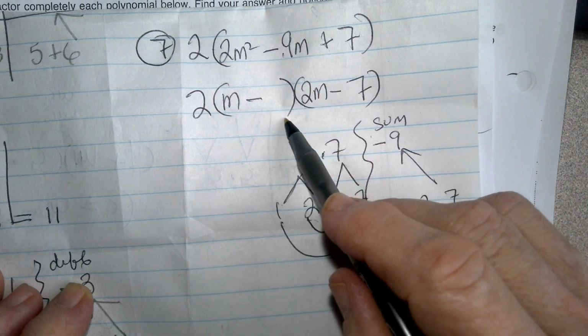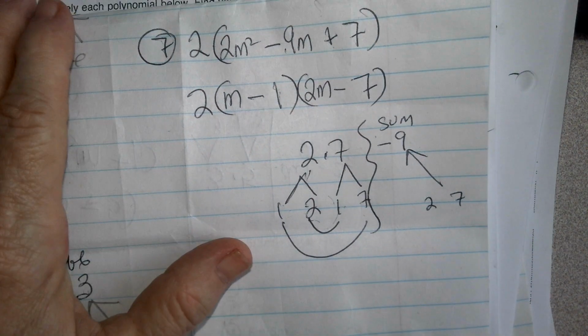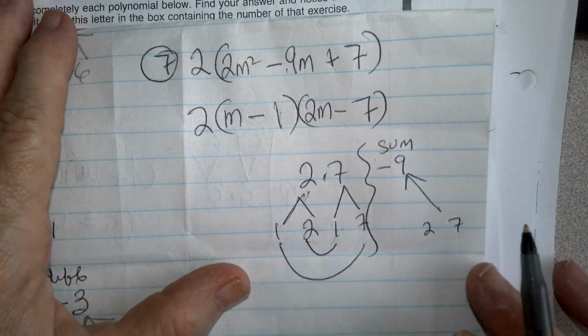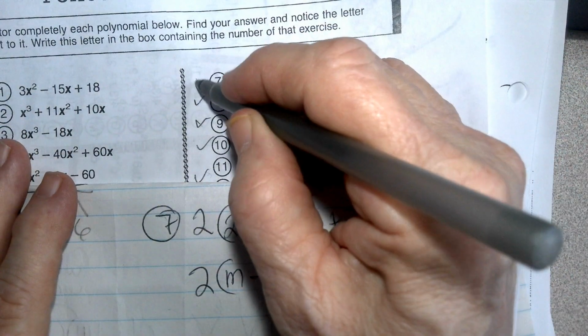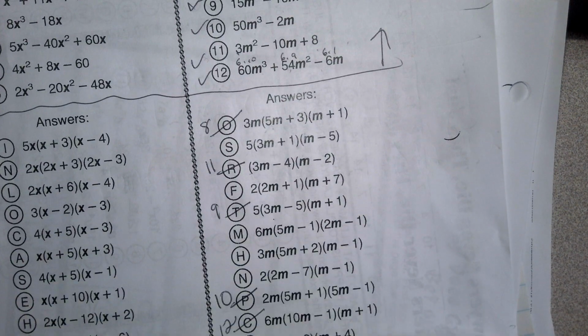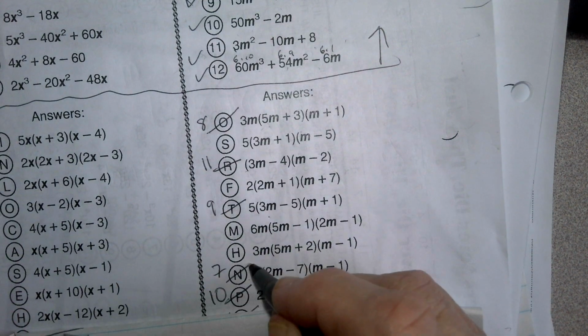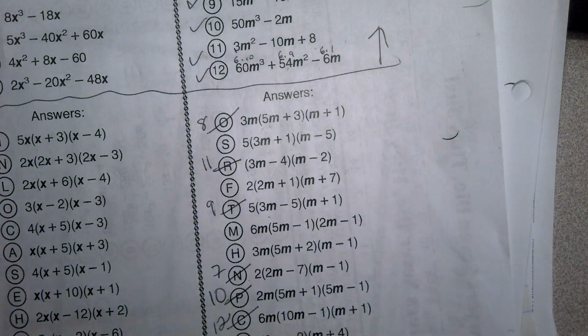And the 2 on the inside goes with the 1. And that is it. So the number 7 goes where it starts with the 2. I think it's this one right here. Goes with the n. Alrighty, so 7n.